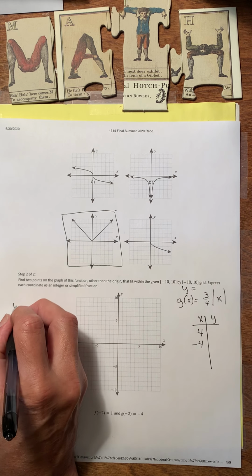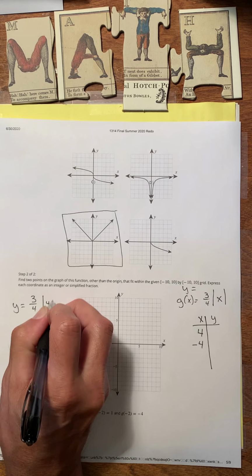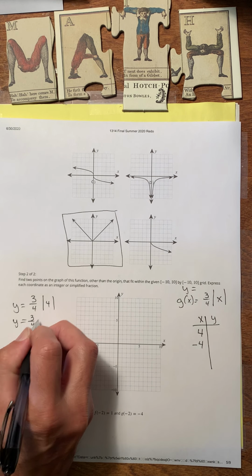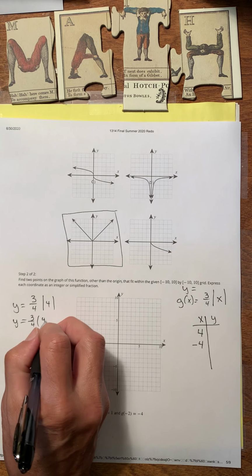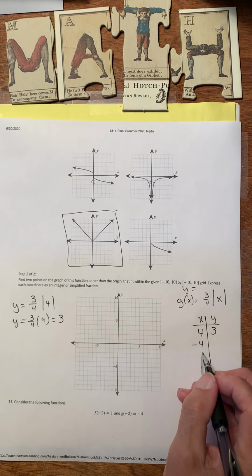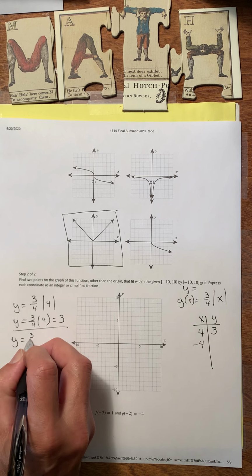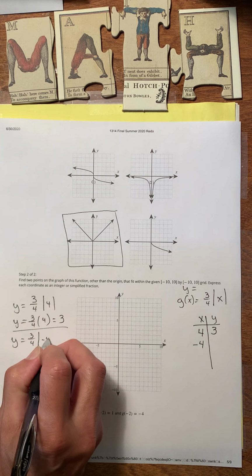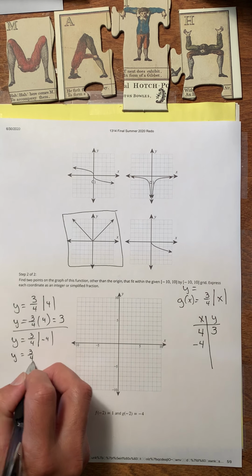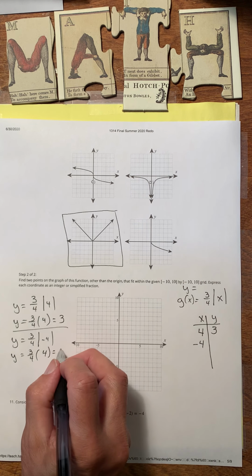So here we go. y equals 3/4 absolute value of 4. y equals 3/4 of, what is the absolute value of 4? Why, that's 4. 3/4 of 4 is 3. All right, let's do -4. y equals 3/4 of the absolute value of -4. What is the absolute value of -4? Why, it's still 4. I'm going to get the same answer, 3.